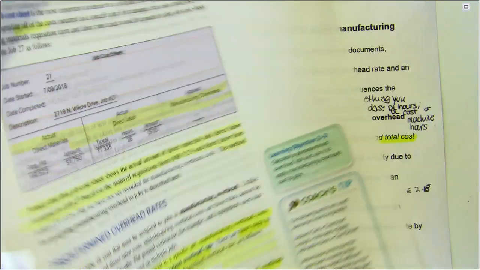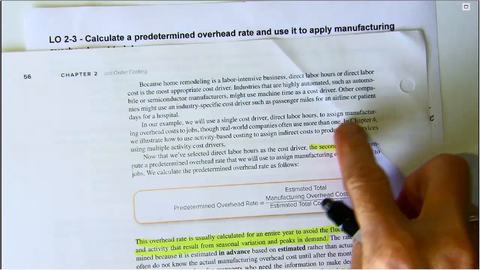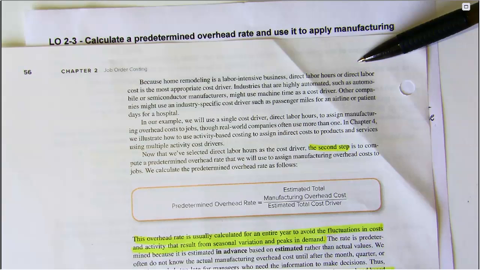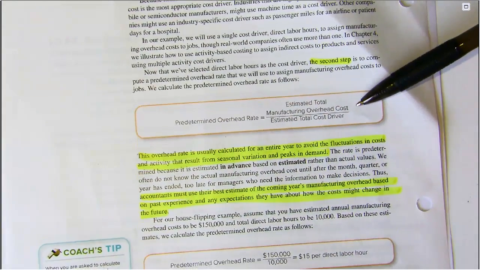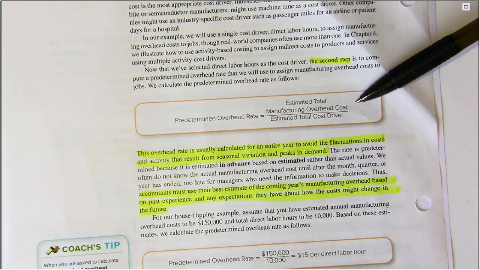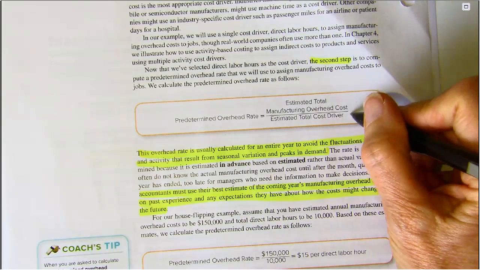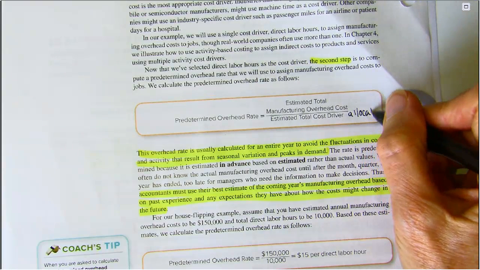I'm going to flip the page now to page 56. And in this case it says because home remodeling is a labor-intensive business, direct labor hours or direct labor cost is the most appropriate cost driver. So what we're going to do is estimate the total manufacturing overhead cost that we will incur for the entire year and divide that by the estimated total cost driver. This is also called the allocation base.